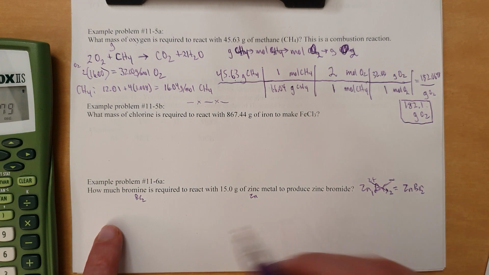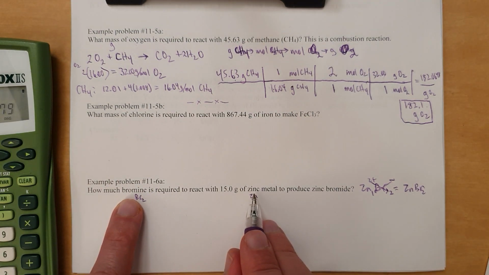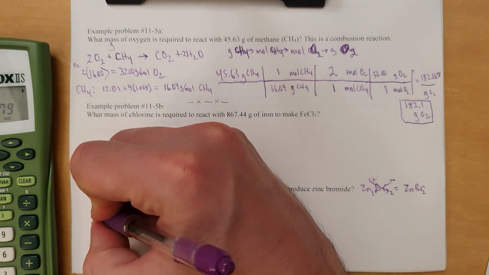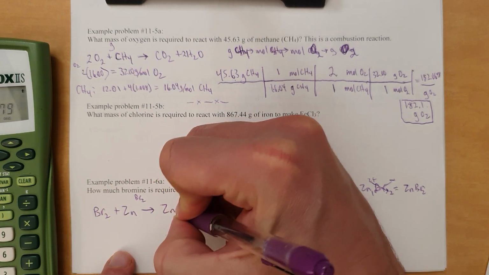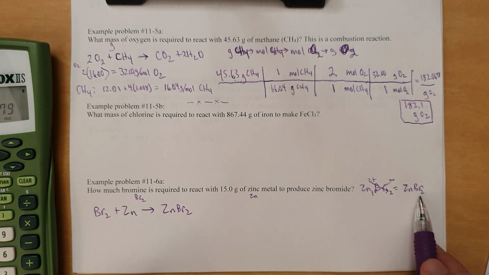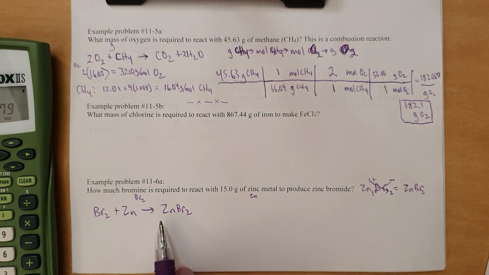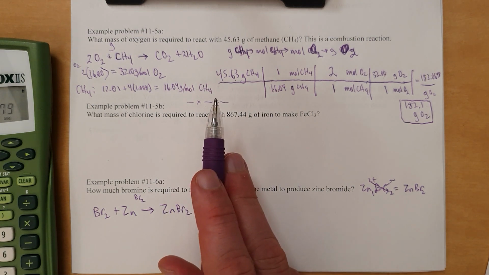So it says, how much bromine reacts with zinc metal to make zinc bromide? So we're saying Br2 plus Zn produces ZnBr2. Remember we figured out that that's the formula? Well, look at what's nice. 1 zinc, 2 bromine, 2 bromine. It's already pre-balanced. We don't need to do any balancing because it's already balanced. How cool. We're going to do just like we did above.